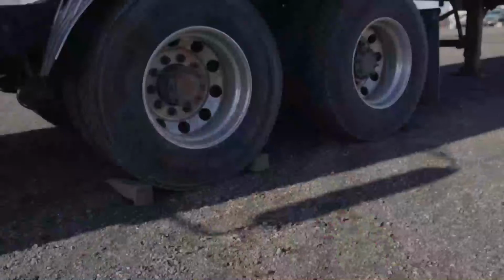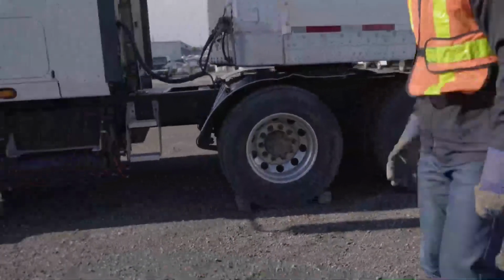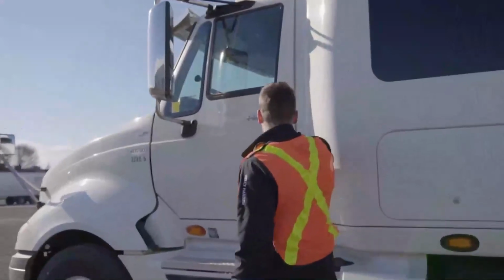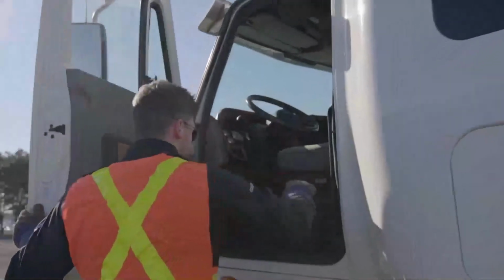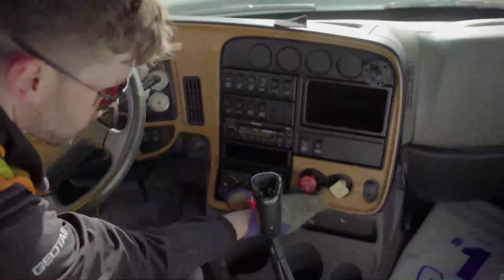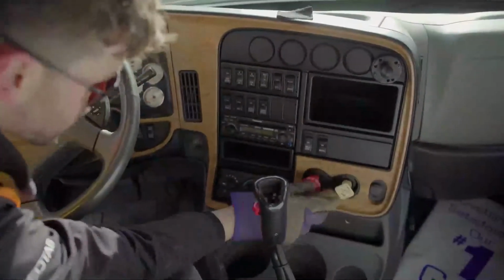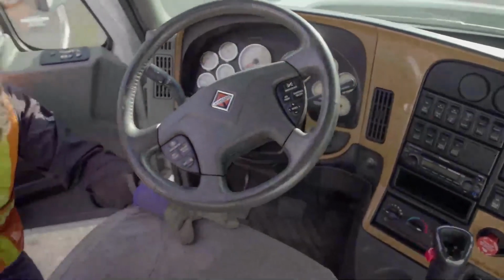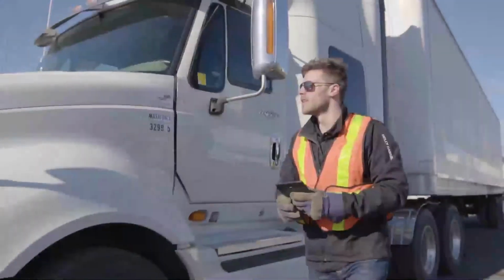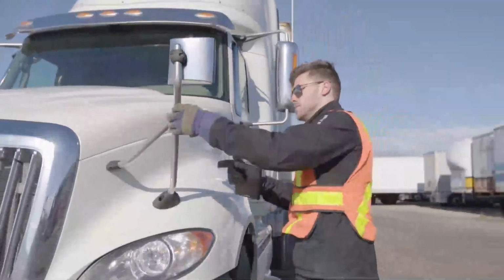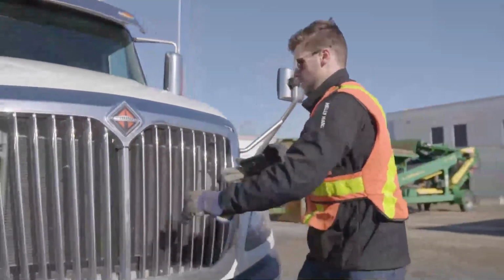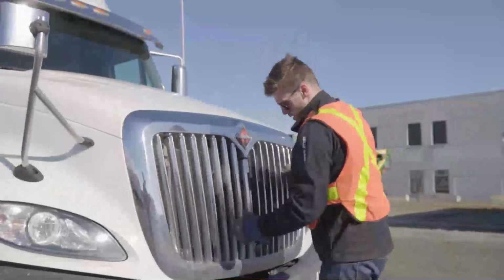Locate the tire chocks and lock one of the tires in place before physically touching anything on the truck. Now enter the tractor cab and ensure that both parking brakes are engaged, one for the tractor and one for the trailer if applicable. Now perform a visual sweep of the front end of the truck. Check the integrity of the mirrors, lights, the grille, bumper, license plate, etc.